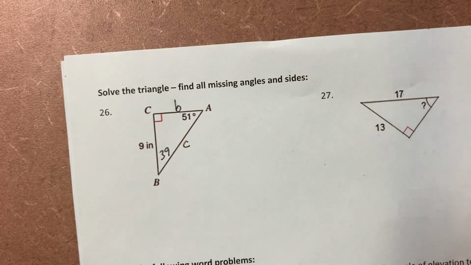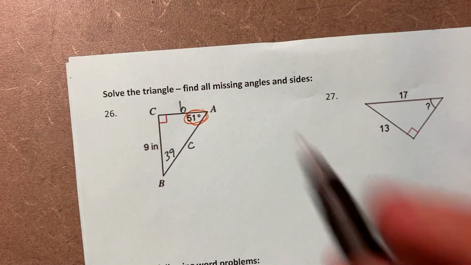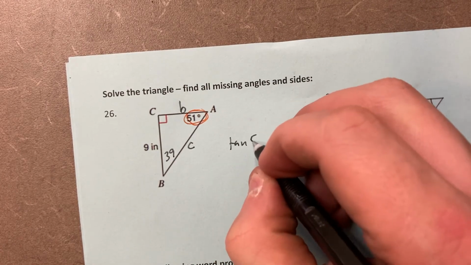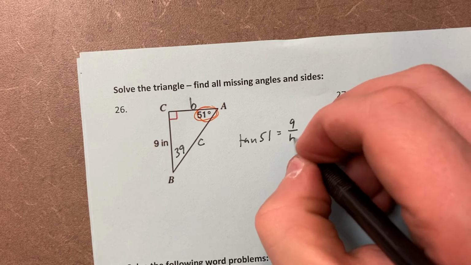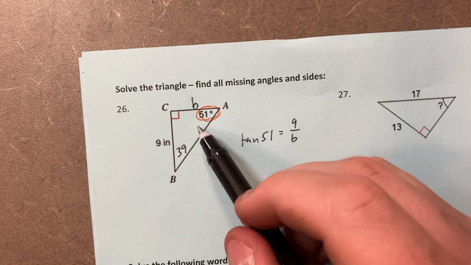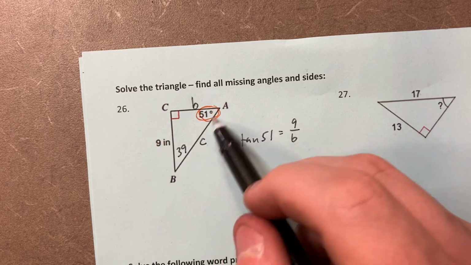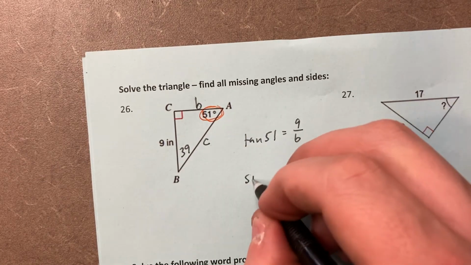So in this case, if I highlight the 51, I can use the tangent of 51 to make 9 over B. And what could I use to make 9 and C with 51? That's opposite and hypotenuse. I could do the sine of 51.